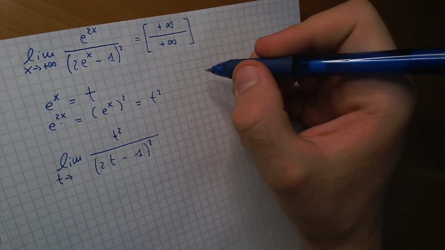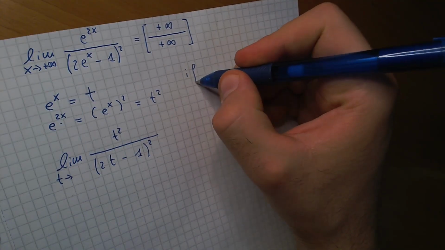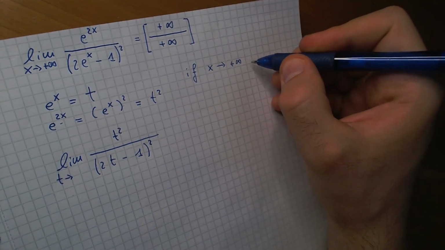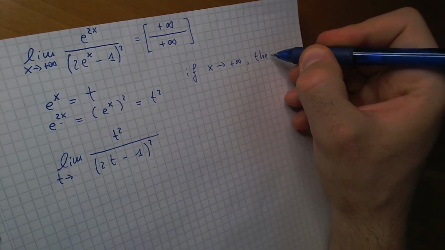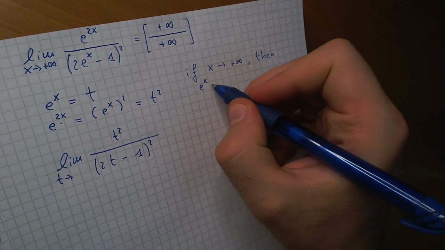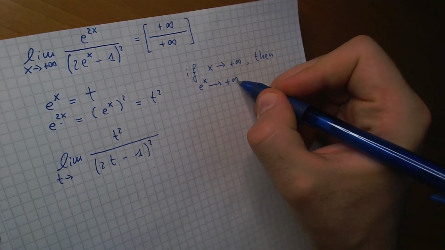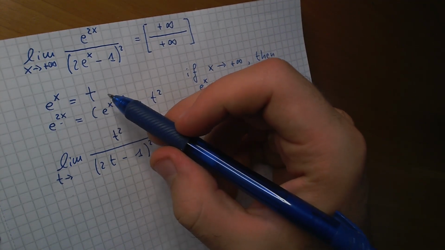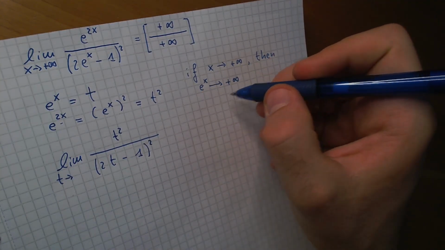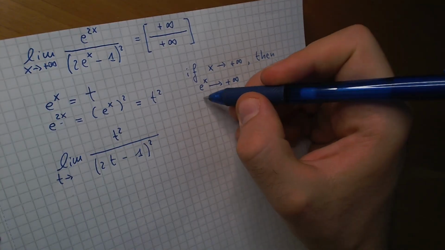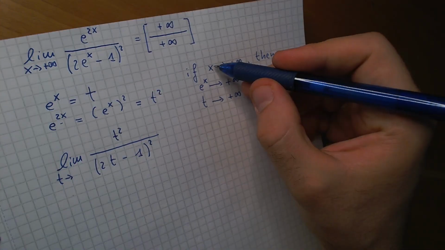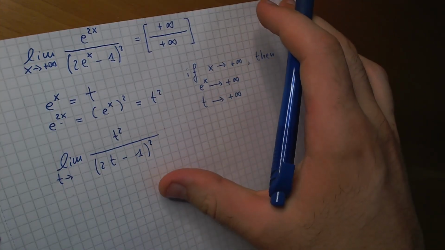If x approaches positive infinity, then we know, as we said, that e raised to the power of x goes to positive infinity. But since this exponential function is t, we can write that also t goes to positive infinity as x approaches positive infinity.